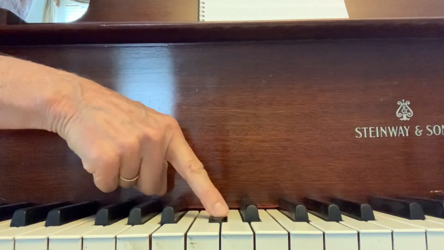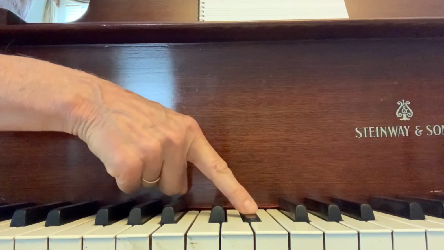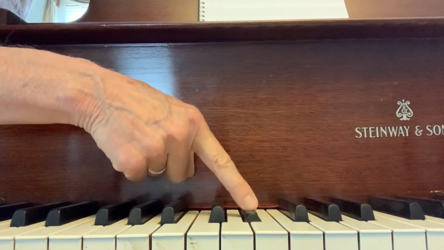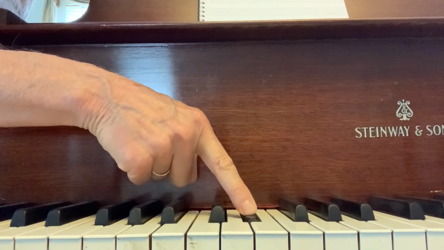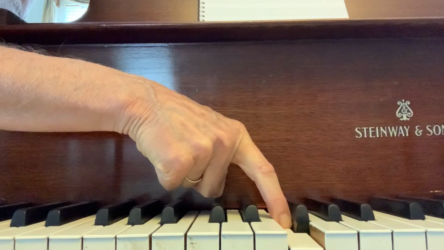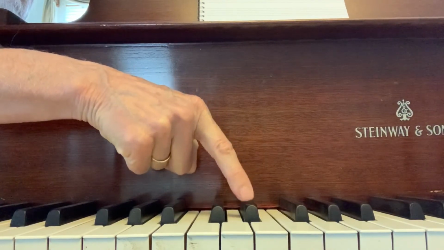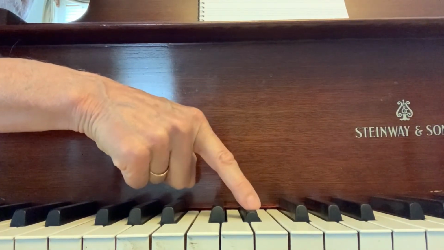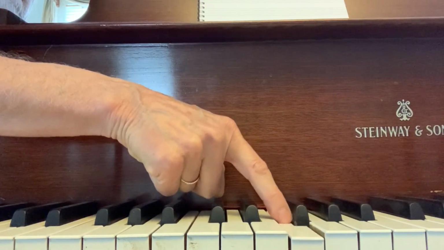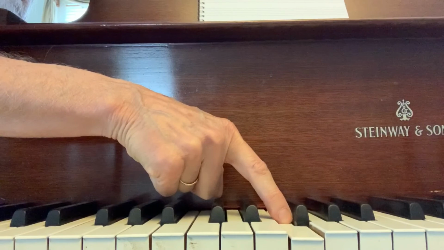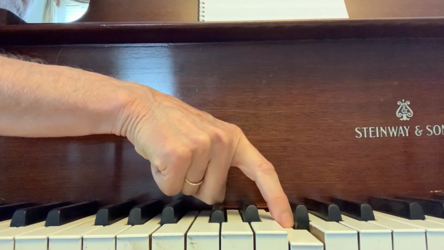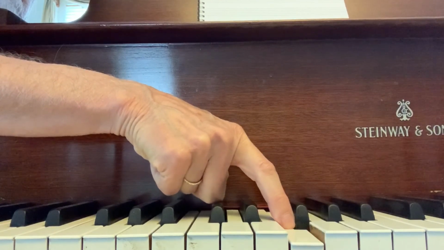So I've gone C sharp, whole step up to D sharp, but now I need another whole step, which is from this black key, I skip this white key and I go to what looks like an F. But since this is some kind of D, this seemingly F needs to be called some kind of E. So I say, well, this is E, so we'll call this other white key right next to it E sharp.